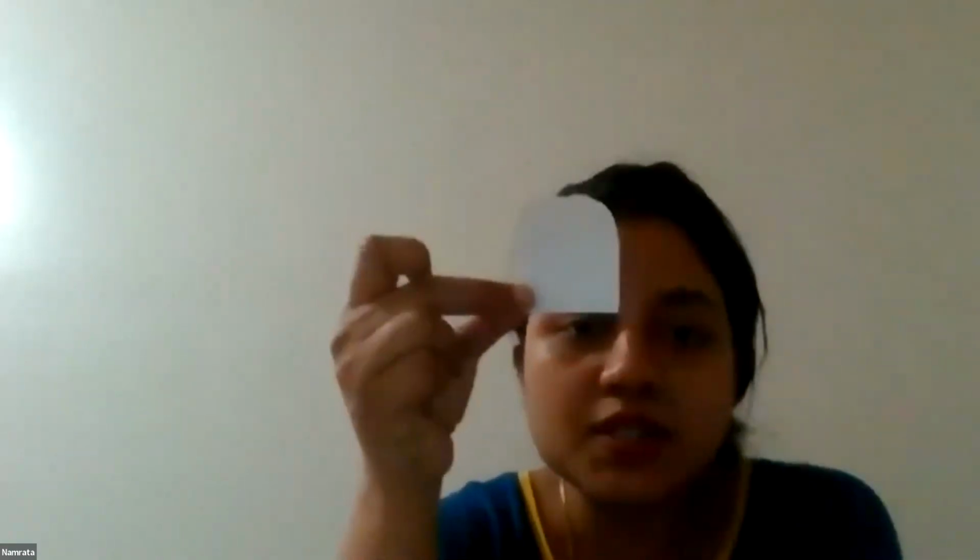Can you see this semicircle? Is it visible to you? Yes, ma'am. Okay. Now here I'm going to cut out a smaller semicircle. Let me draw the smaller semicircle over here.